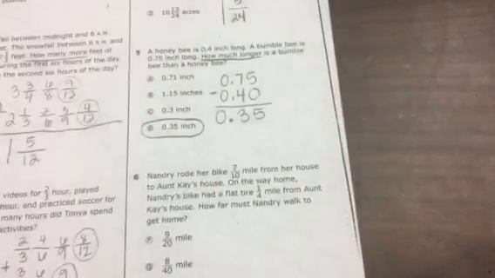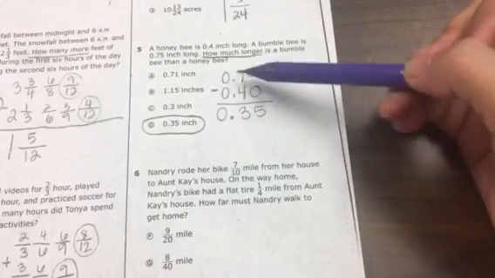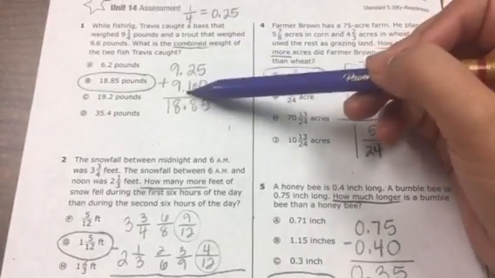Okay? Don't forget to line up your place values. When you add and subtract decimals, you must line up your place value, just like we did on number 1. Okay, last problem.